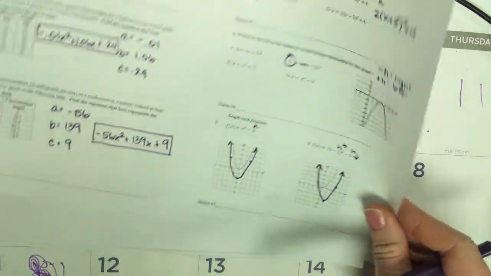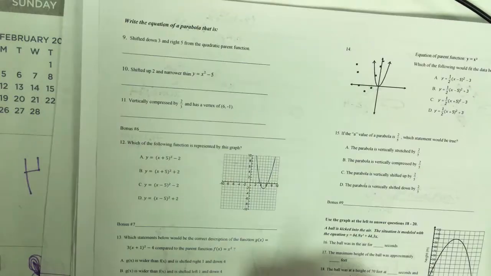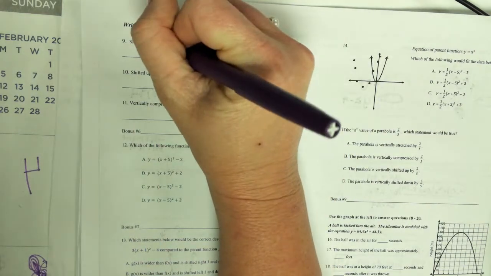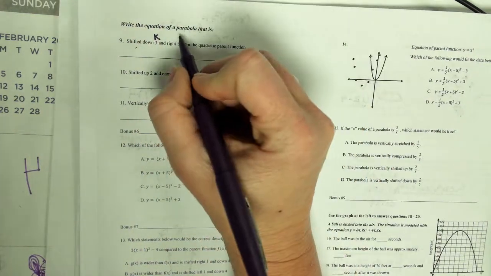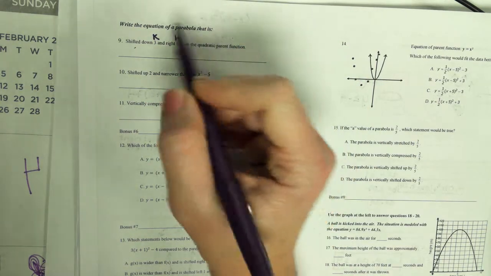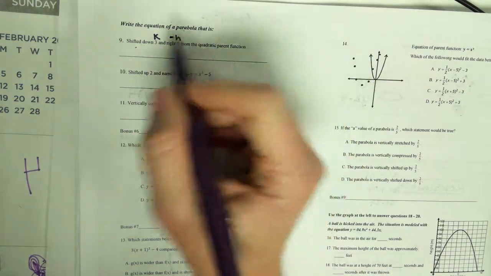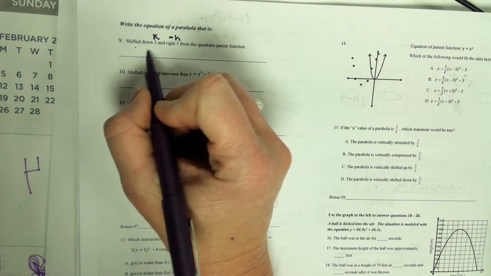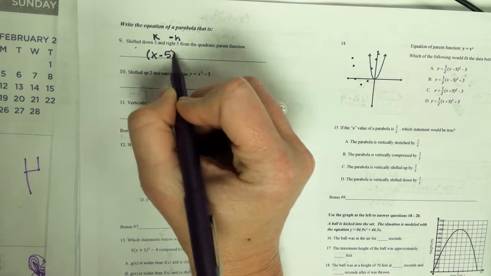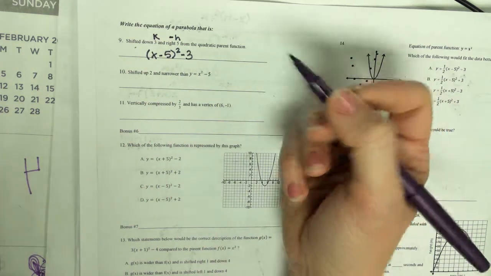Okay. All right, so now flipping over to the back side. Okay, so write the equation of a parabola that is, let's see, number 9, shifted down 3. So again, that would be my k. And right 5, so that is my h from the quadratic parent function. And since I'm going to the right, that means I need a minus h. So my equation would be, starting with the parentheses, x minus 5 squared, and then since I'm going down 3, I'm going to say minus 3. Okay?